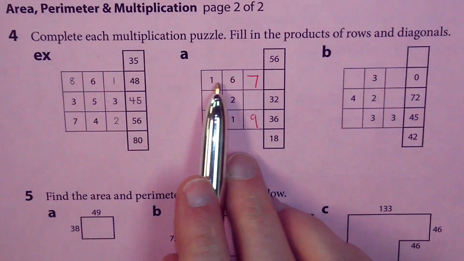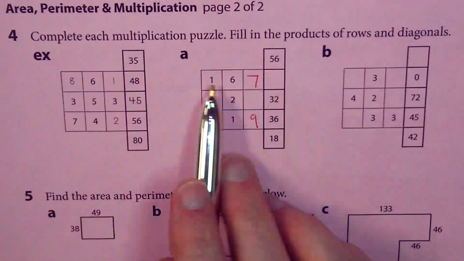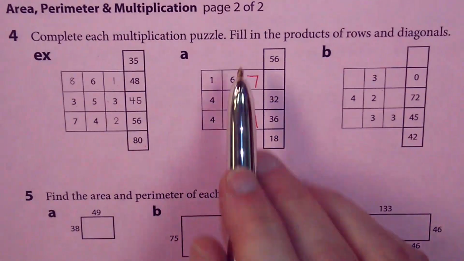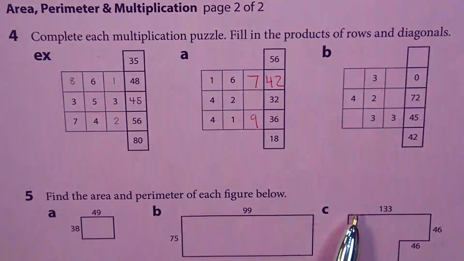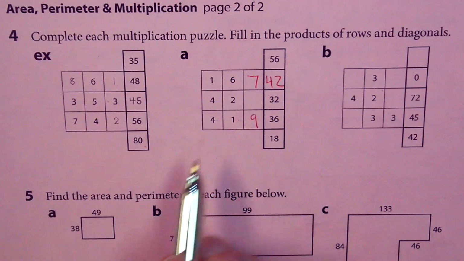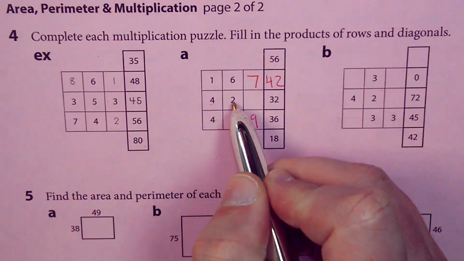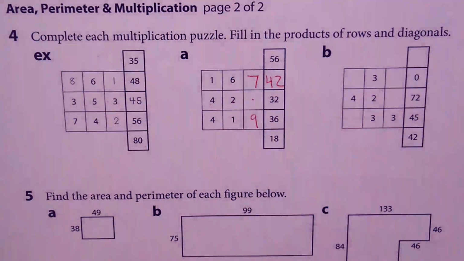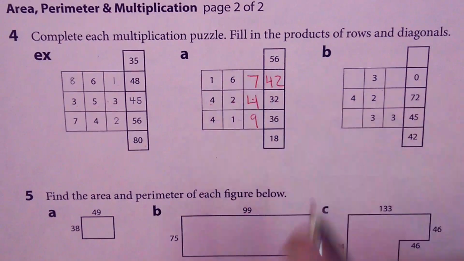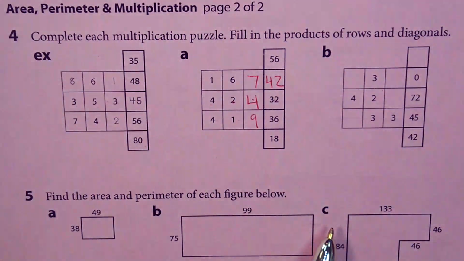Now I can multiply all of these 3 to get this answer here. 1 times 6 is 6. 6 times 7 is 42. Woo-woo! And I'm going to let you fill in this last. No, I'll do this one with you. Why not? 4 times 2 is 8. 8 times what is 32? 8 times 4. There we go.